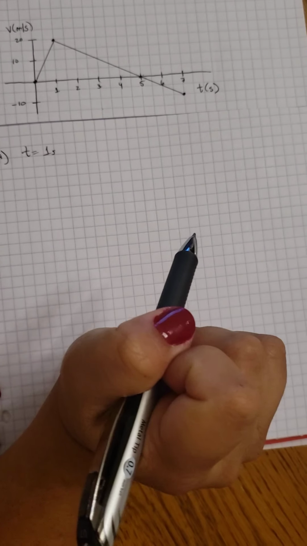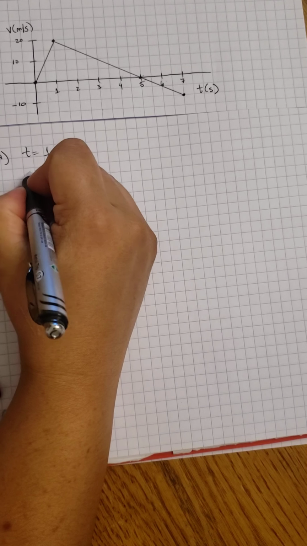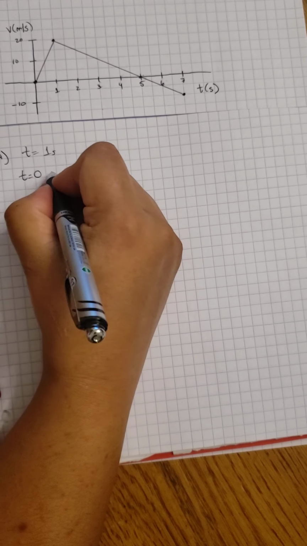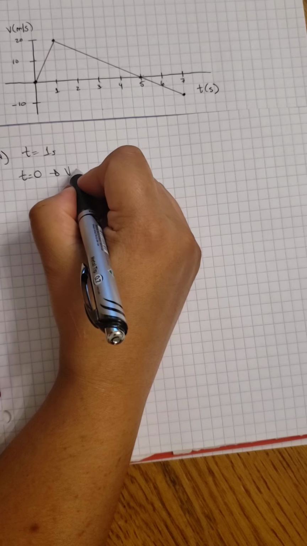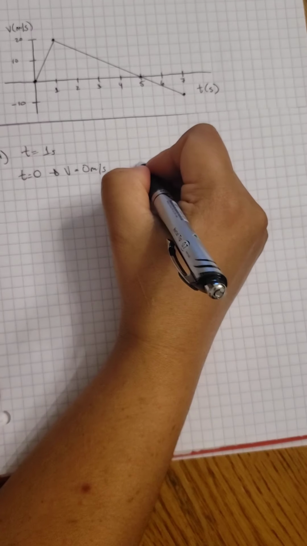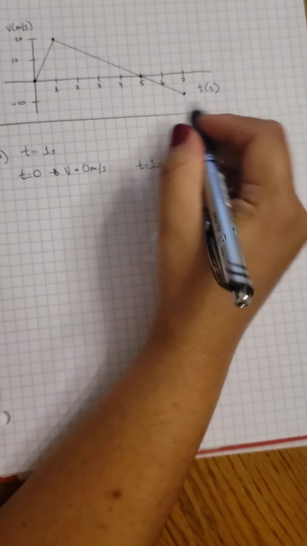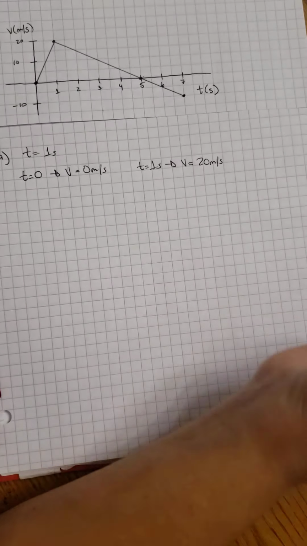So let's examine what's happening to the graph at time t equals 0. At t equals 0, the car has a velocity of 0 meters per second. At 1 second, the car has a velocity of 20 meters per second.